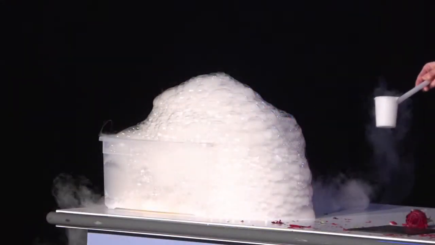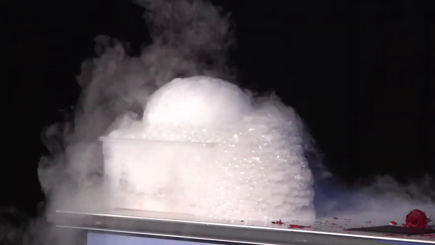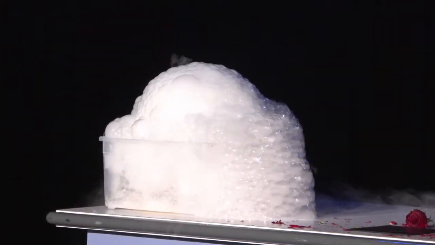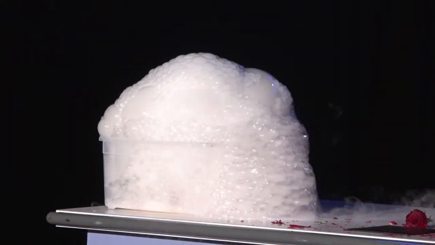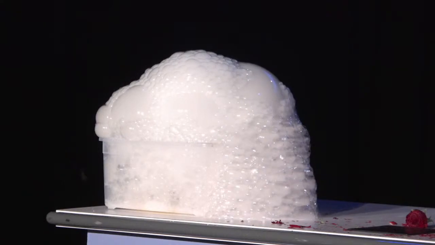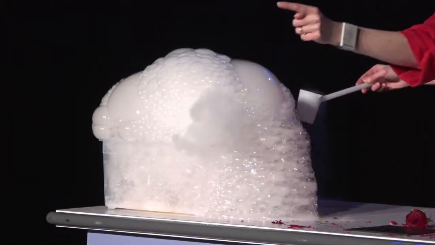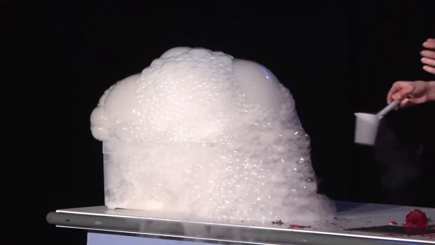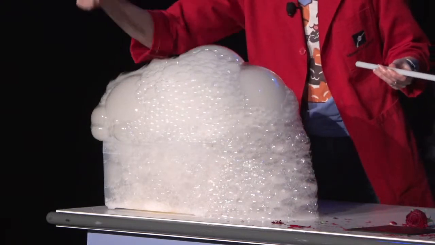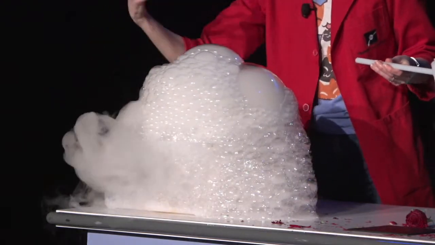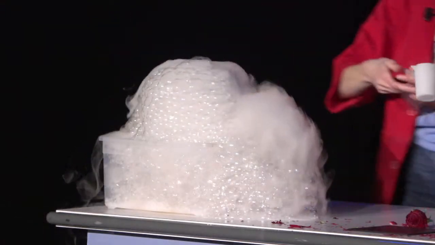Because our water is full of soap, that means that the gas is getting trapped inside of that soap, and these huge bubbles are erupting out of this experiment. And every single time these bubbles pop, you can see a puff of fog that comes out of that bubble. So you can actually see what is filling up the bubbles in this experiment.